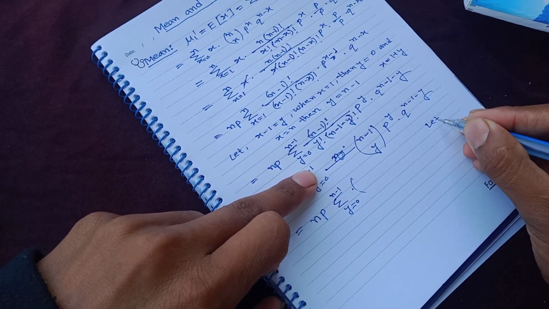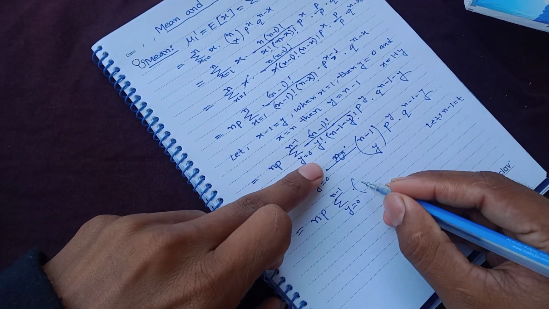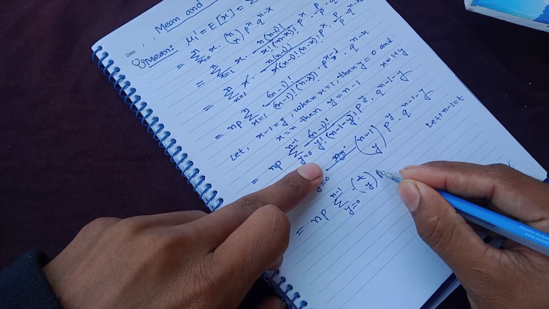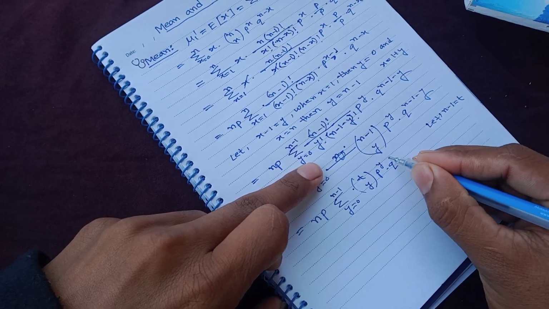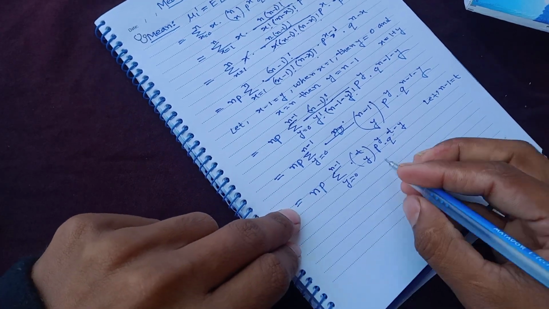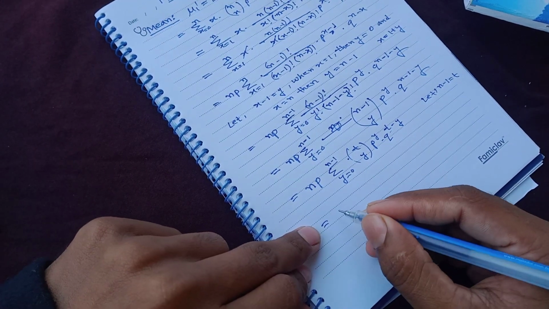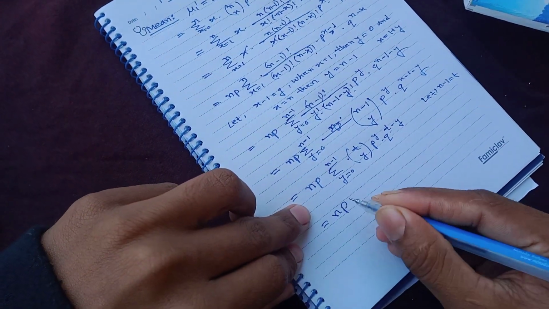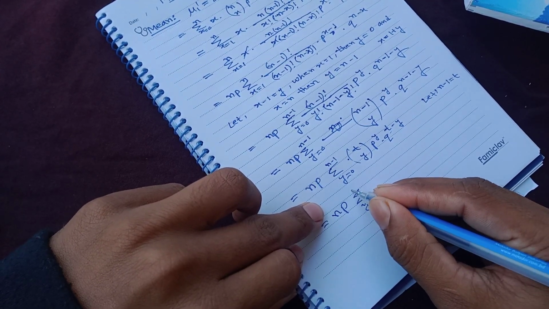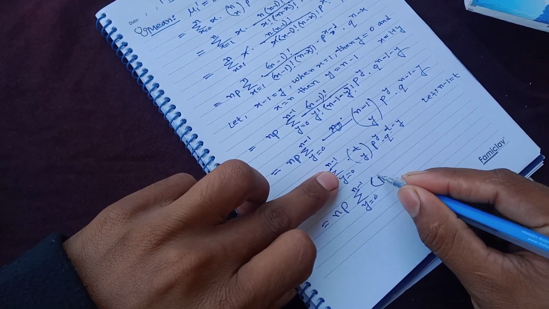Let n minus 1 equal t, and we can write here t combination y, p to the power y into q to the power t minus y. The whole term will become p plus q, because from the binomial series we know that np into summation of y equals 0 to n minus 1, the whole term will become p plus q.